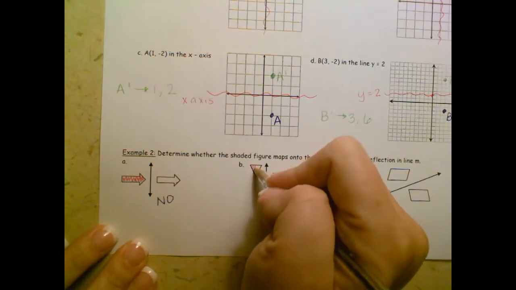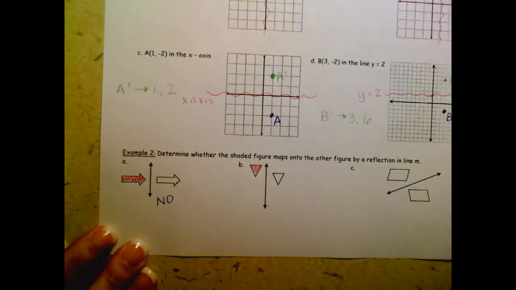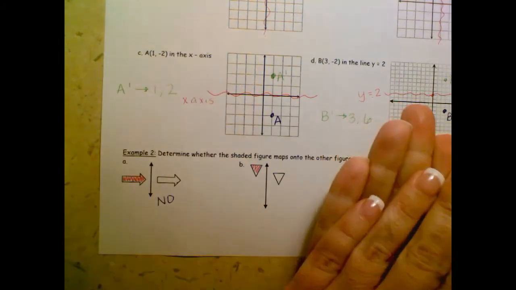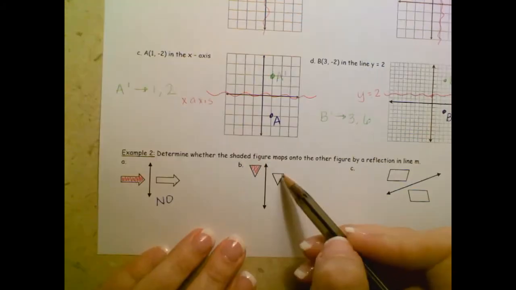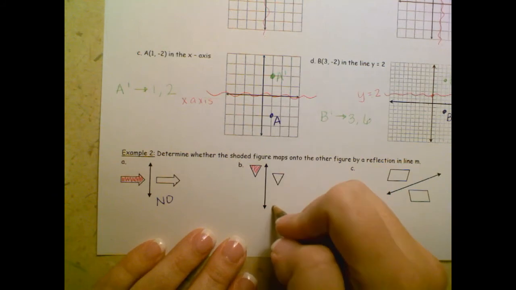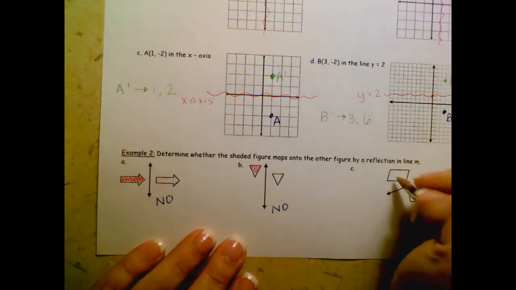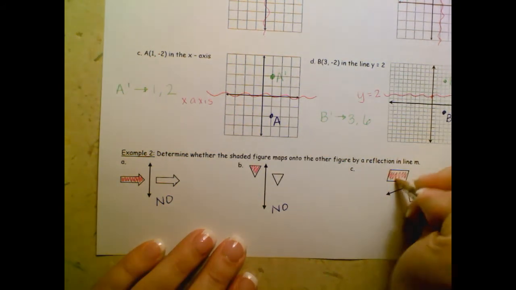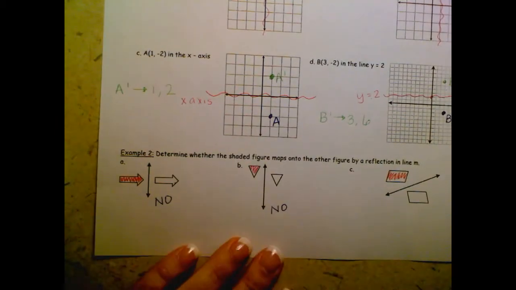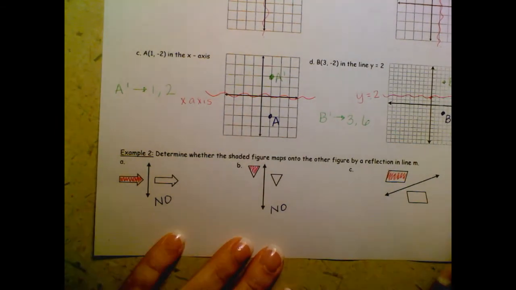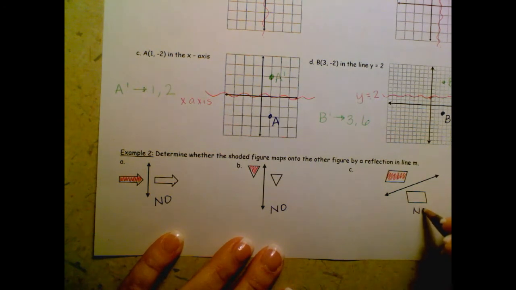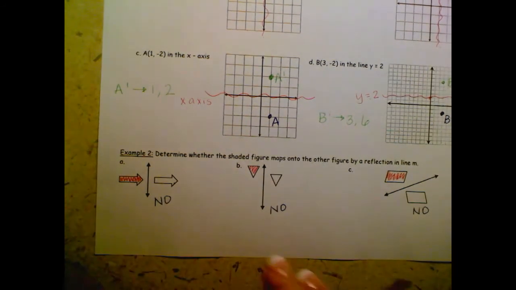This is the shaded triangle. Again, I'm asking myself, if I were to fold my paper in half across that line, is that triangle going to map onto this triangle? Answer is no. And then this is my shaded figure. If I were to fold my paper in half, is this parallelogram going to map onto this parallelogram? It looks like it might, but it actually is not. You're more than welcome to actually fold your papers to try that, or get trace paper from us.